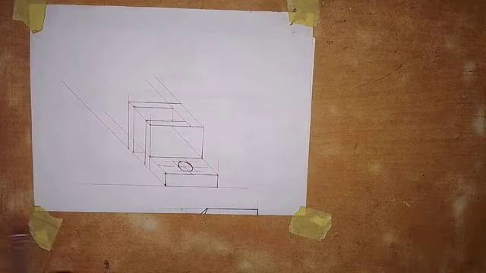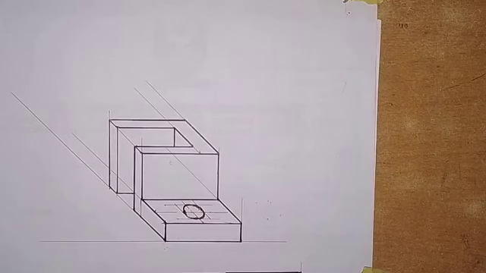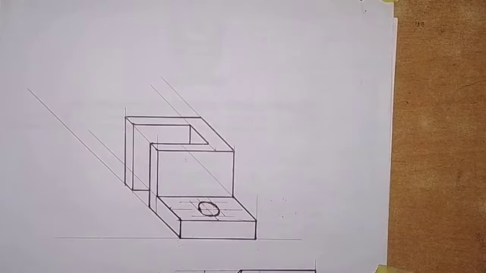Alright, so I'm going to pause the video and do the rest. Alright, so this is the oblique cabinet projection of the object. As simple as I've done it here, all you need to do is to practice.